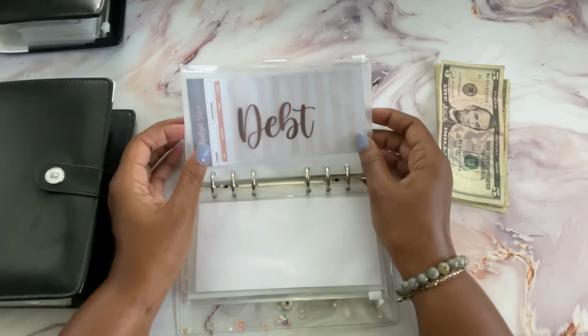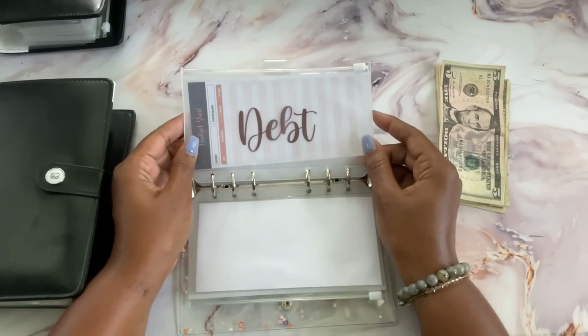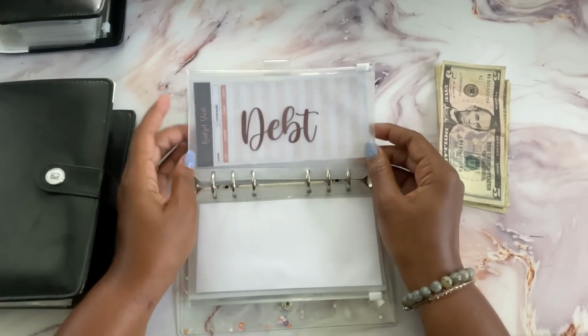Debt is the same way. You can be saving up payments towards a debt payment, and at the end of the month, you can pay the debt payment that needs to be paid.